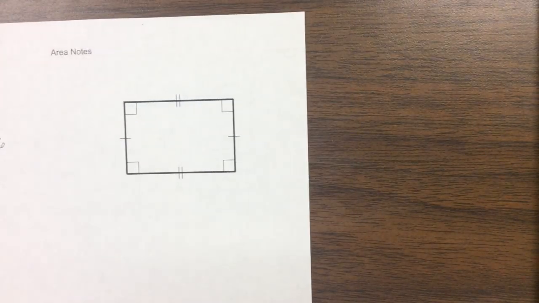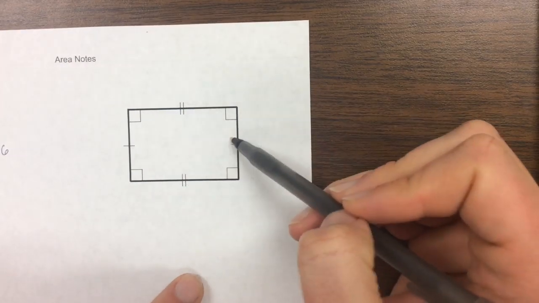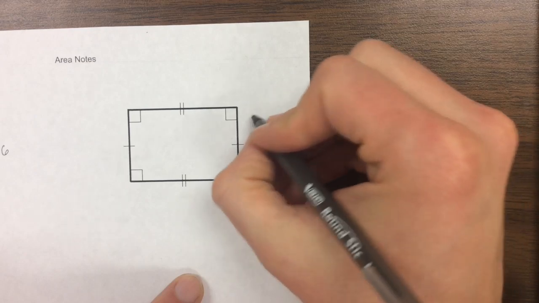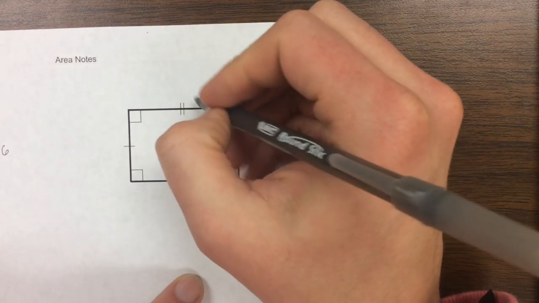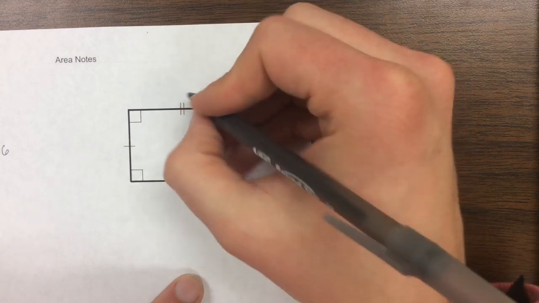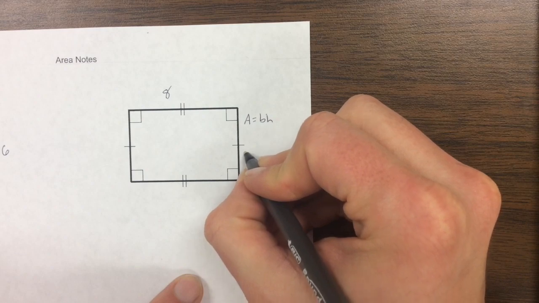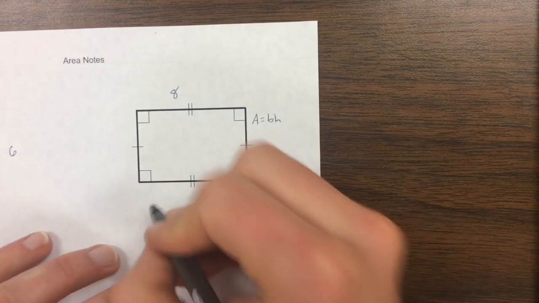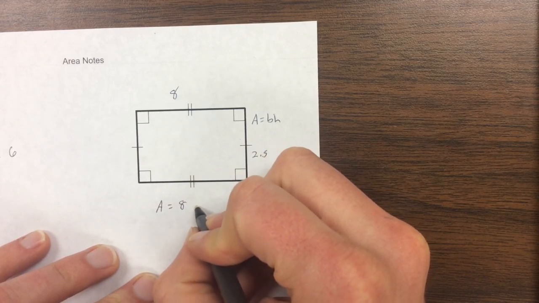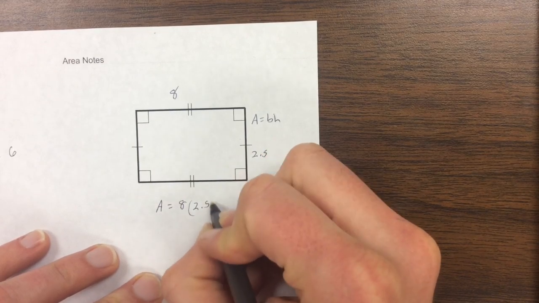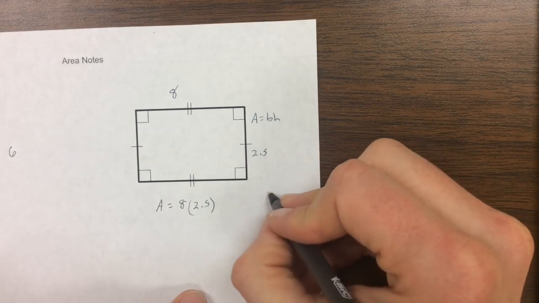All right, number 2, we've got a rectangle here. Notice that the two markings on this side show that these two are congruent and that these two are congruent as well. Formula for this is area equals base times height. Once again, over here, we'll say this side is 8, and we'll say that this side is 2.5, 8 and 2.5. So I'm going to have area equals, the base is 8 and the height is 2.5. It doesn't really matter which side is the base and which side is the height. They all go together. And I just have to multiply these out.